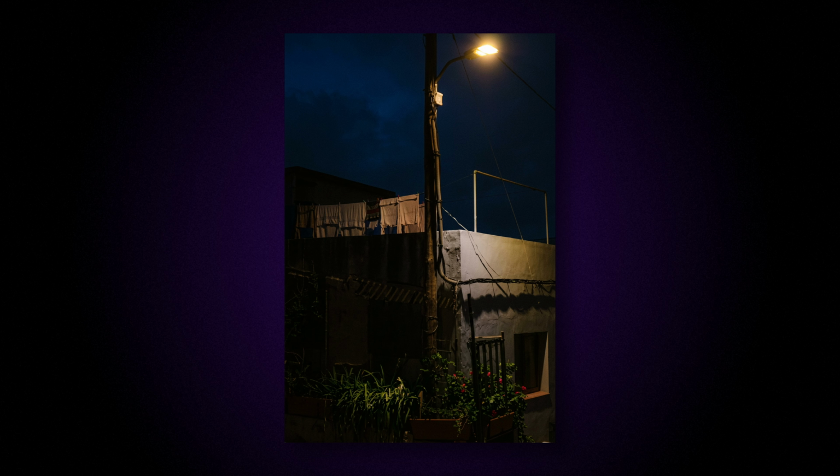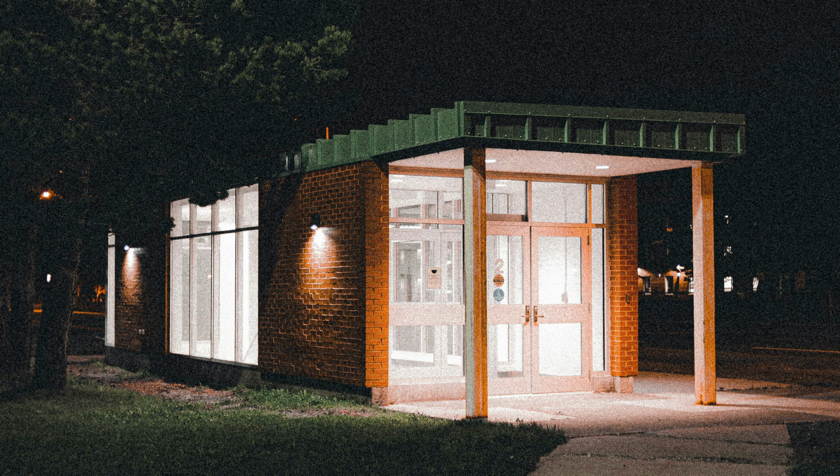Okay, let's look at the results. As you can see, the noise is completely gone, revealing the true quality of these photos and saving the shots that would have otherwise been unusable. So it's that easy to remove noise from photos.